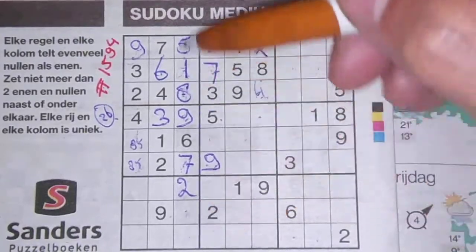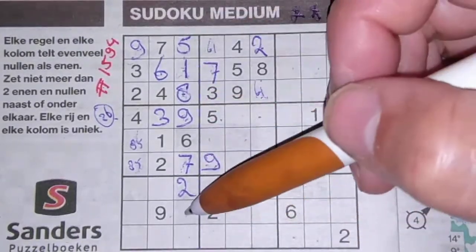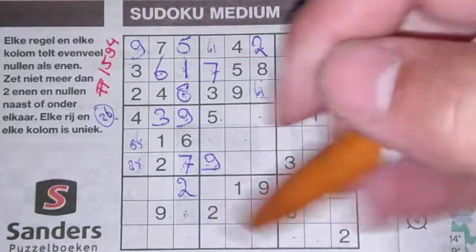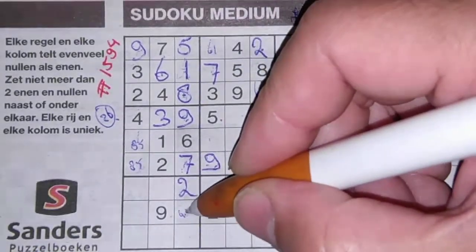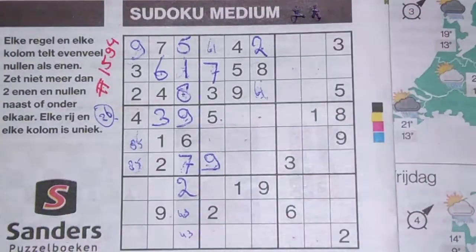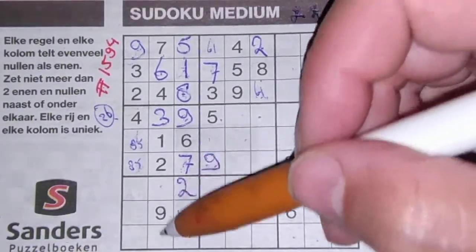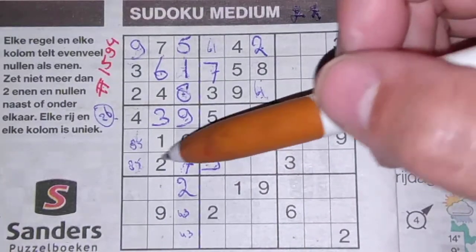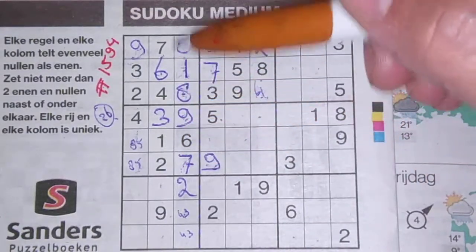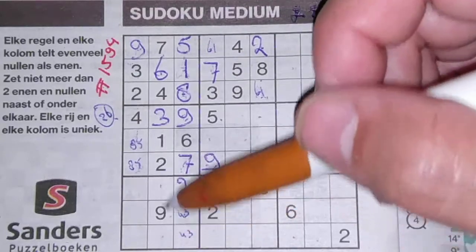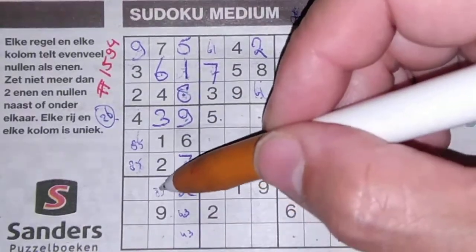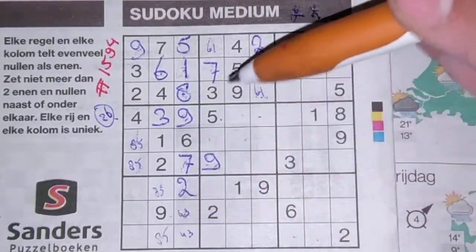2 boxes left in this column for the numbers 4 and 3. I cannot fill this yet, but it's a pair. This is also a pair in the second column for the numbers 1, 2, 3, 4. 5 is missing and the 8 is missing. 8 and the 5, 8 and the 5. Let me mark them for you.